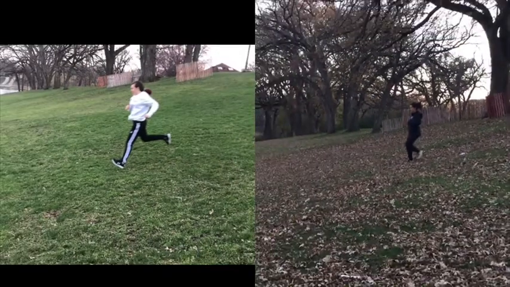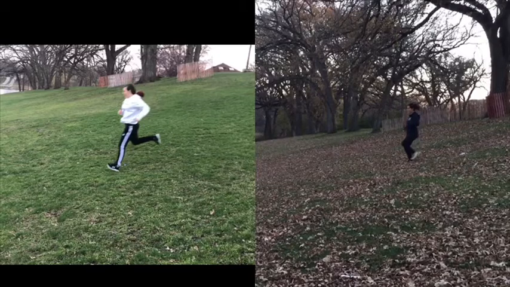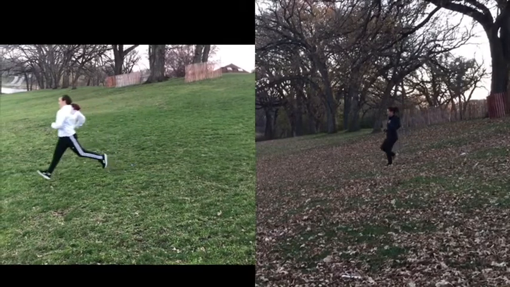But as they continue on down the hill, over time, that continued overstriding and all that impact could lead to an injury like IT band issues or plantar fasciitis or Achilles tendonitis, or all those great things that happen when we misuse structures.